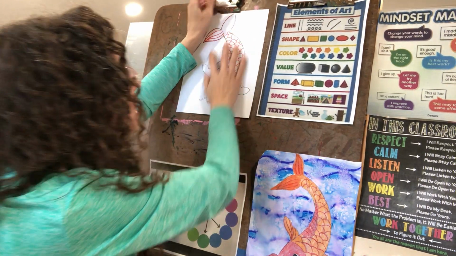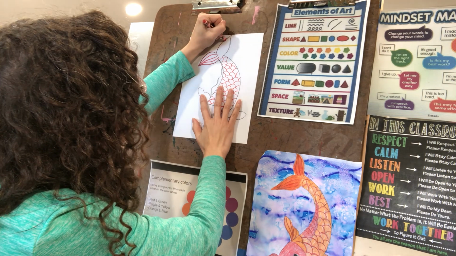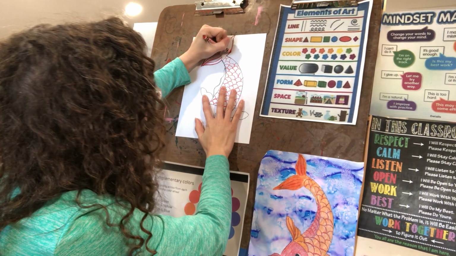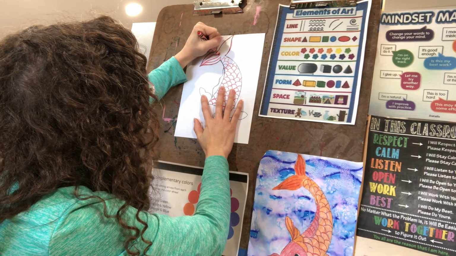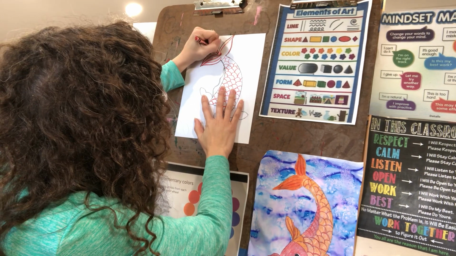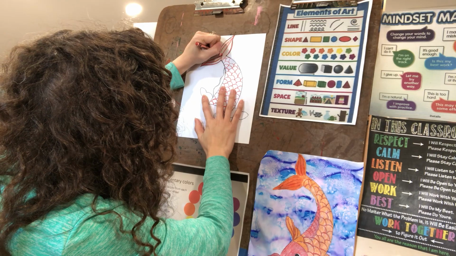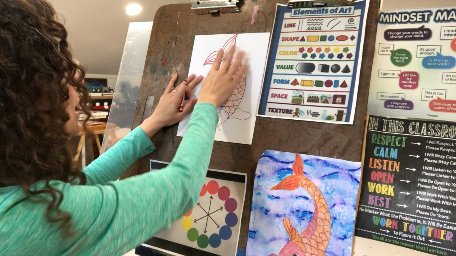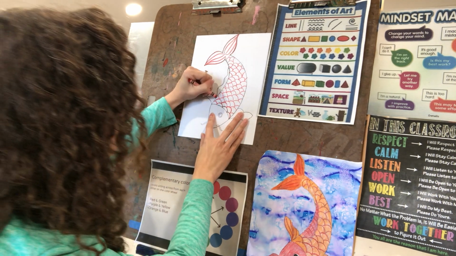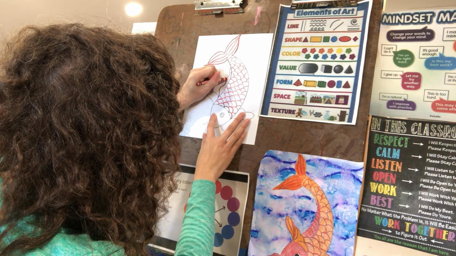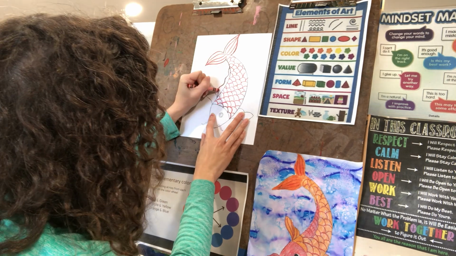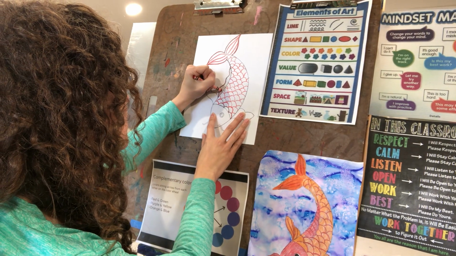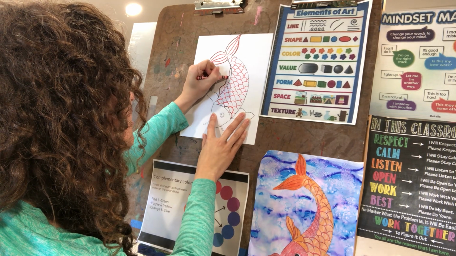There are no straight lines in this drawing, boys and girls, because we are drawing something that is found in nature and is biomorphic and is made by using curved lines. So there's the tail. Here are my scales. Here is the fin on top of his back. And I'm also going to maybe put a couple of curved lines there.